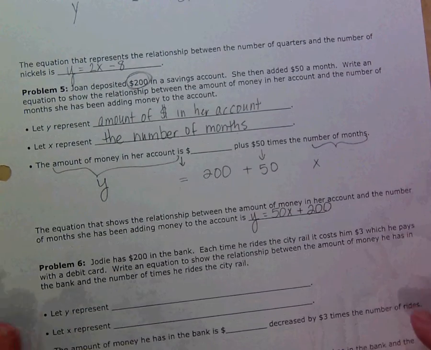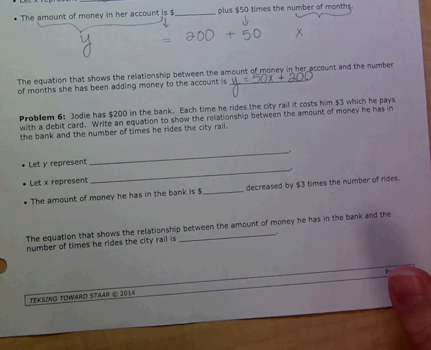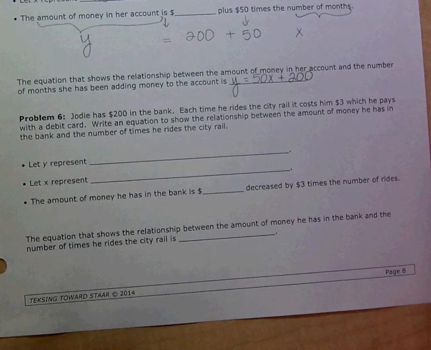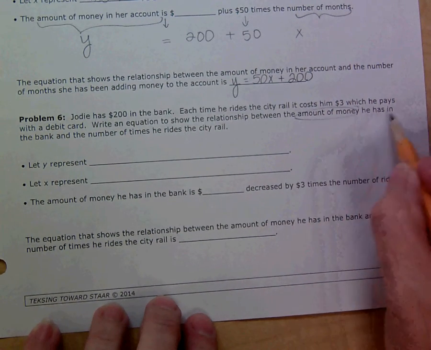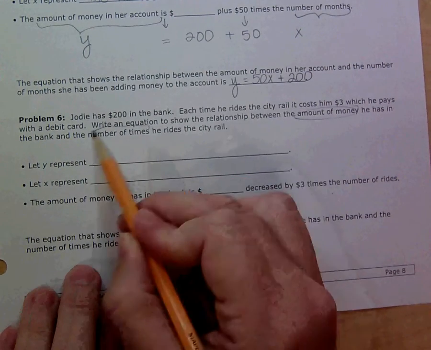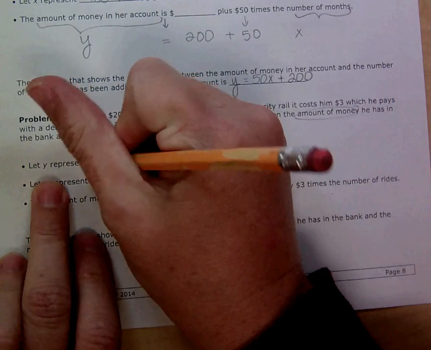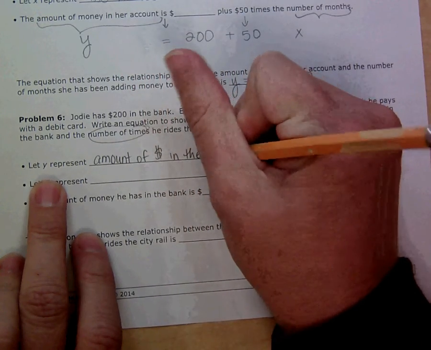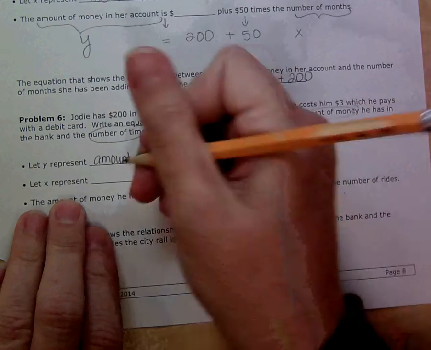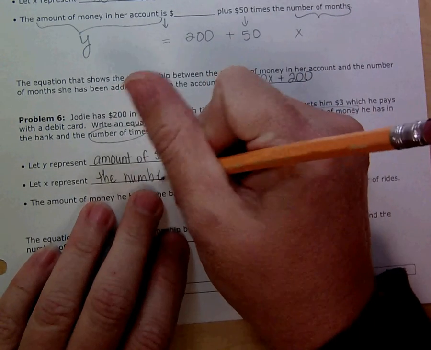Okay. And then the last question. Jody has $200 in the bank. And Jody apparently is a he, because it says each time he rides the city rail, it costs him $3, which he pays with a debit card. Write an equation to show the relationship between the amount of money he has in the bank and the number of times he rides the city rail. Okay, so we're going to let y represent the amount of money that he's got in the bank. Amount of moolah in the bank. And we're going to let x represent the number of rides that he takes on that city rail.